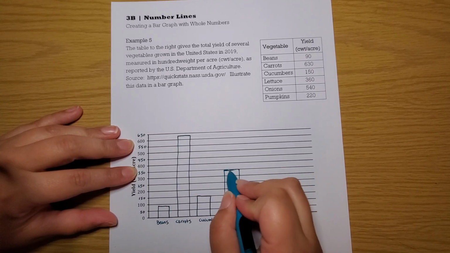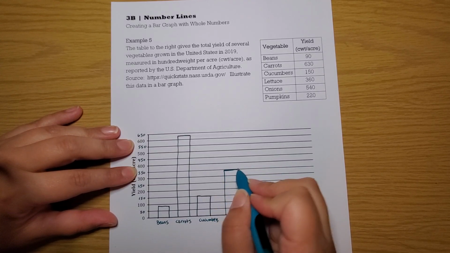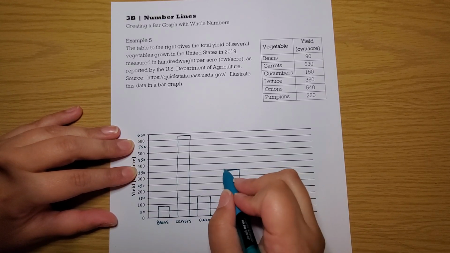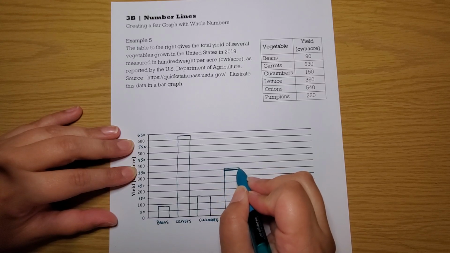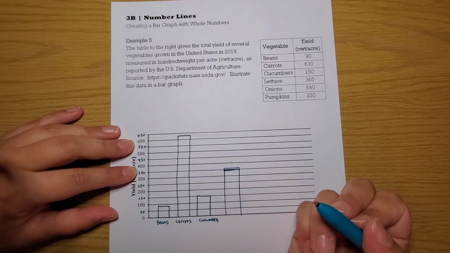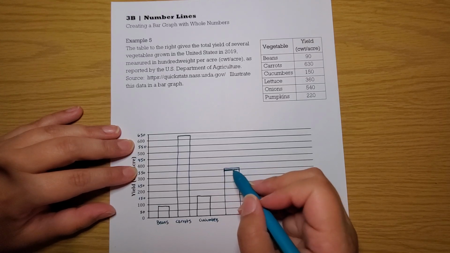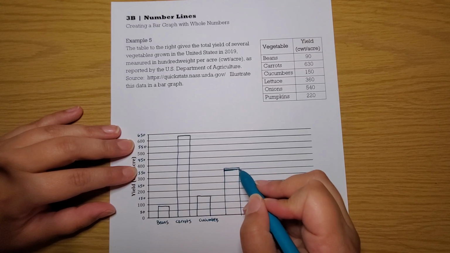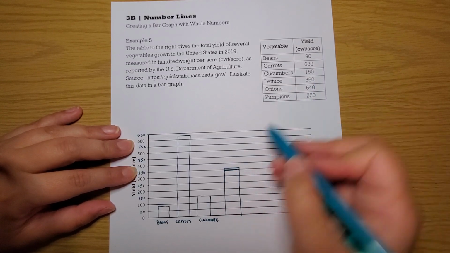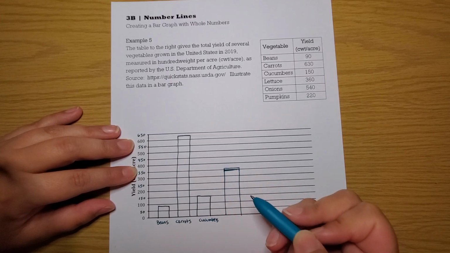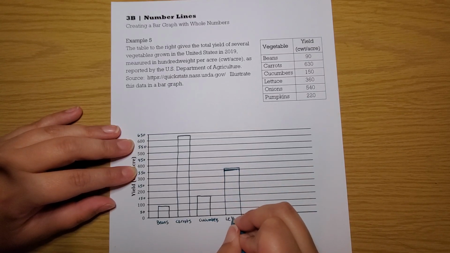Oops, that should go a little bit right up. Oh, above that line. All right, so again, I'm being brave using pen, aren't I? Really should be using pencil here, but that's okay. So 350 is a little bit above that line, or 360 is a little above the 350 line, and that's our lettuce.